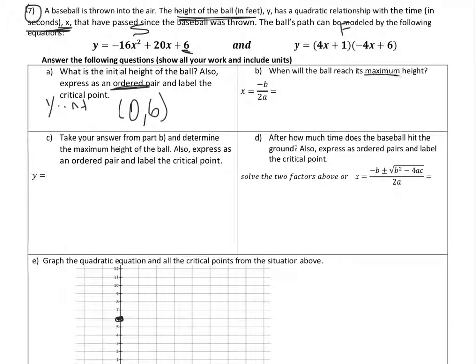When will the ball reach its max? So we need the vertex. Okay, so let's use our opposite of b over 2a. Opposite of 20 all over 2 times a, which is negative 16. So I get negative 20 over negative 32. Simplify that on my calculator. I get 0.625. And it says when. Okay, so when is the input? It's an x value. So that's actually the answer right here, 0.625 seconds.